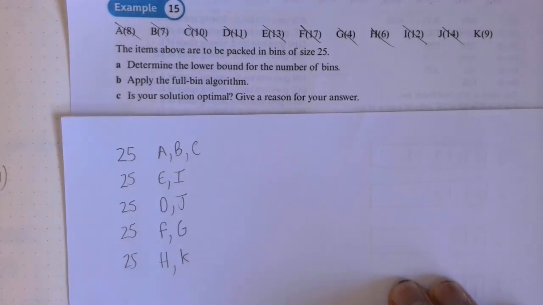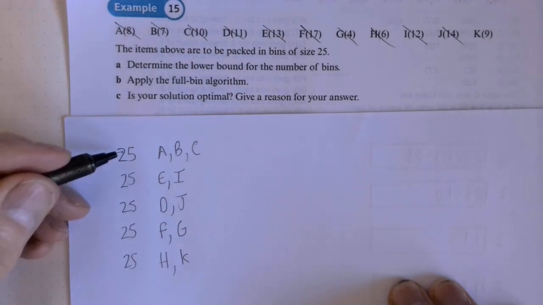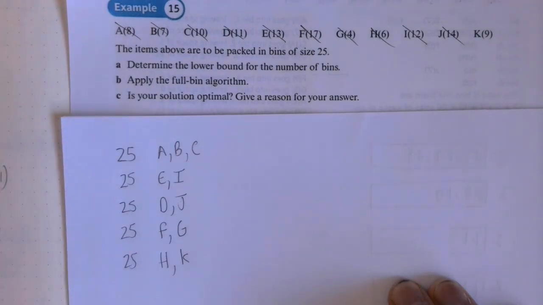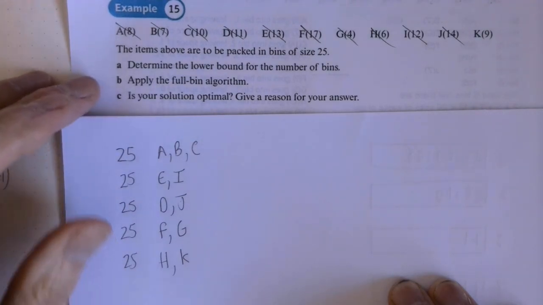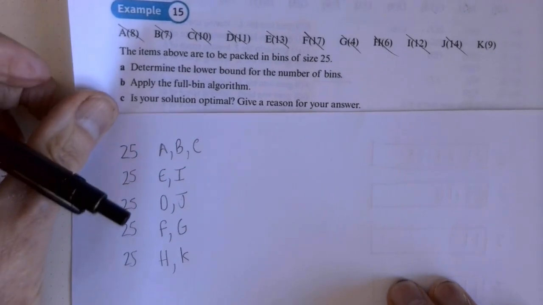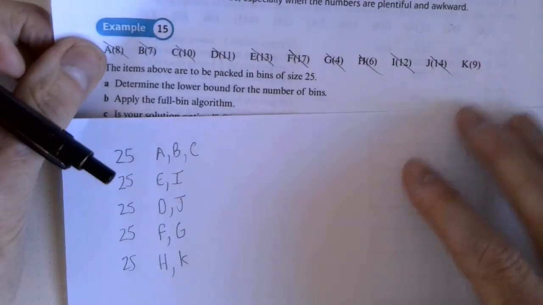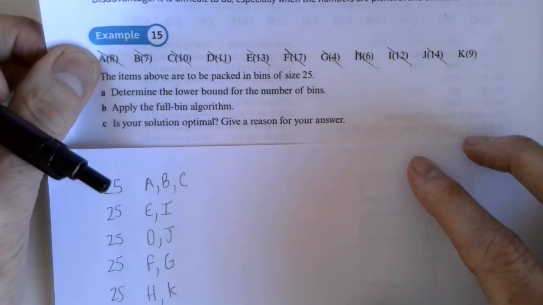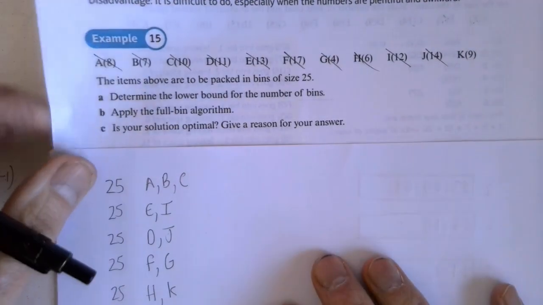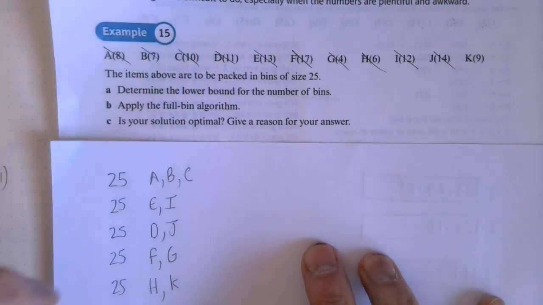So I've managed to squeeze them into 5 bins by firstly using the full bin algorithm. Often algorithms make something which is very common sense sound very important, the full bin algorithm. And then I just used first fit for the remaining items.